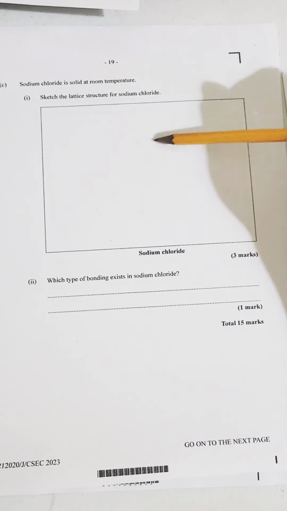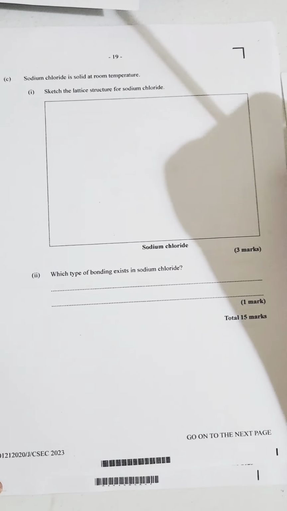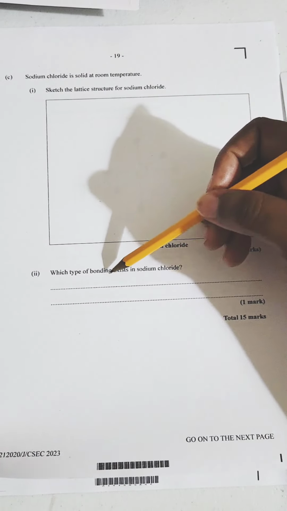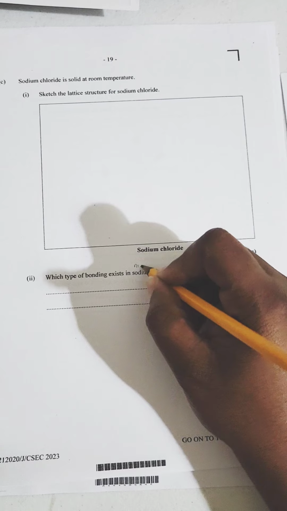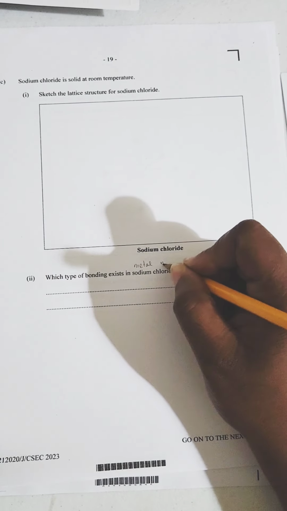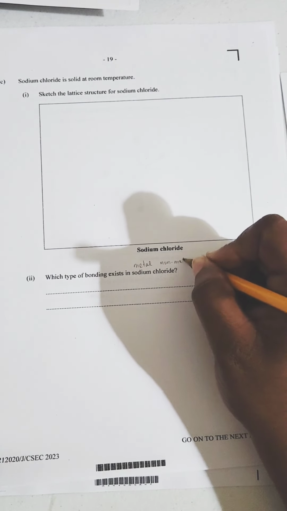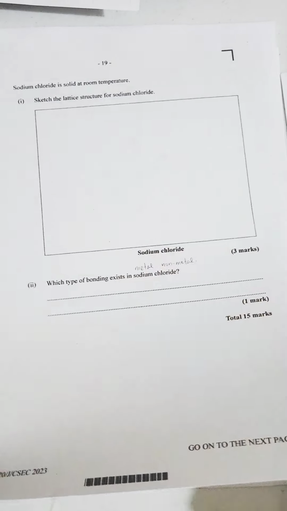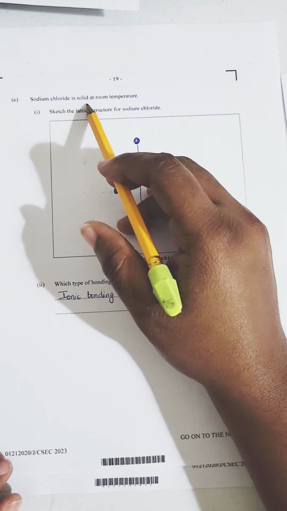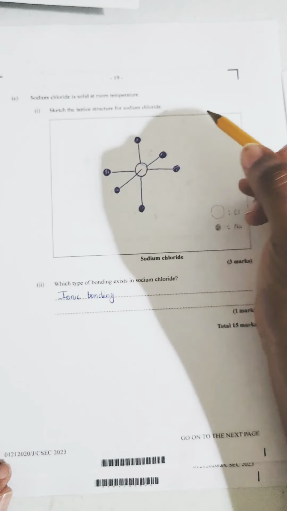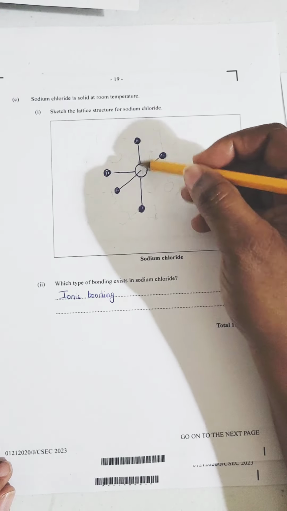That's crazy. That's again a 3D structure. And it says which type of bonding exists in sodium chloride. So just bear in mind that this is a metal and this is a non-metal. And what do you get when a metal and non-metal bond? You're correct, an ionic bond. So they said to draw the lattice structure, but sorry, I drew the unit.